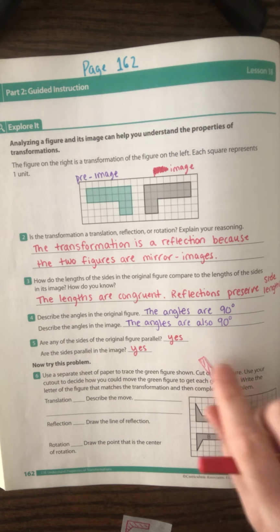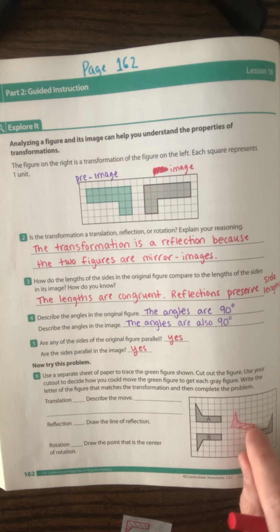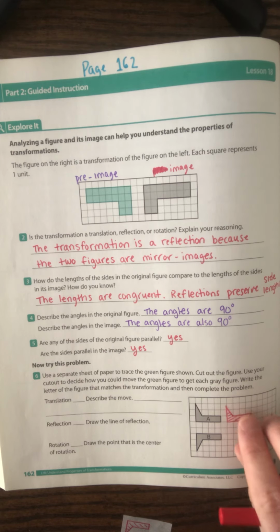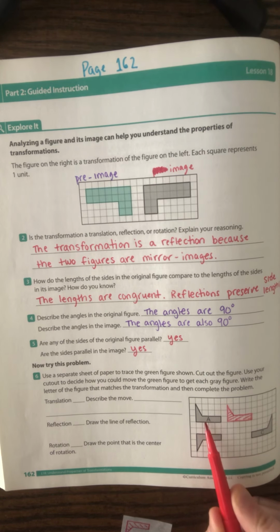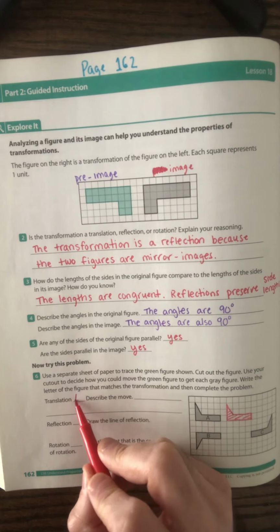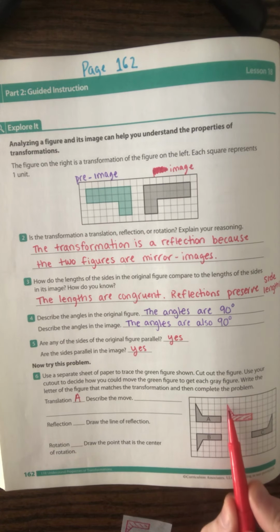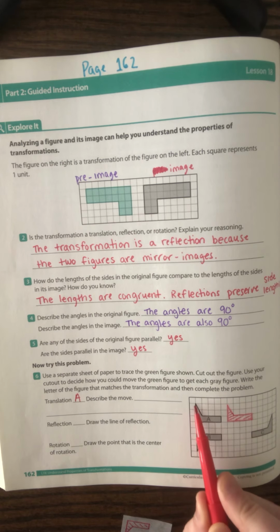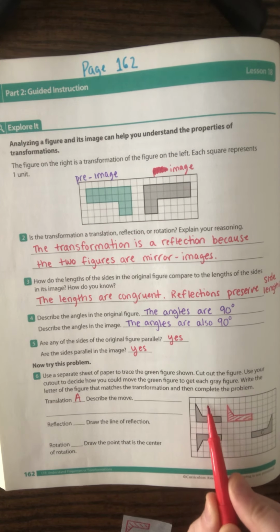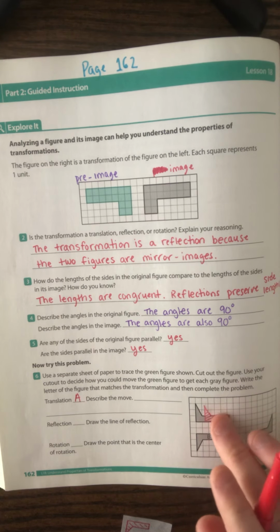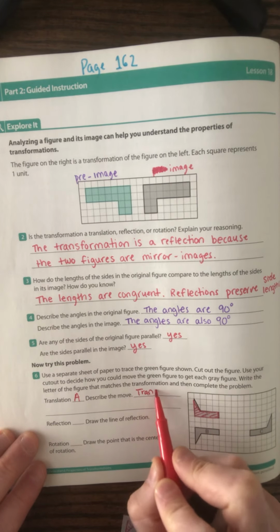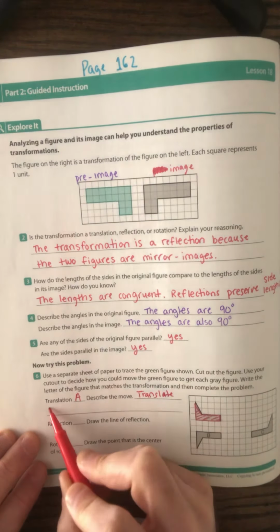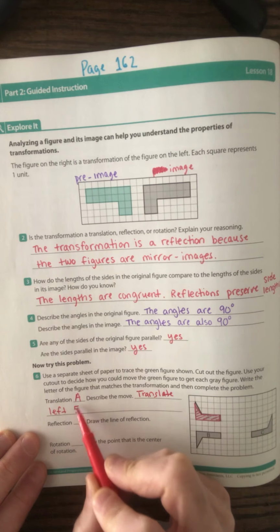So I'm going to put my cutout just right here, okay? And so I'm going to start off with translation and describe the move. If I translate this figure, I'm going to be able to slide it over to A. So if I describe the move, well, I'm going to slide this point to here, and it's going to take 1, 2, 3, 4, 5 units to slide it over. Okay, so I'm going to say translate left 5 units.